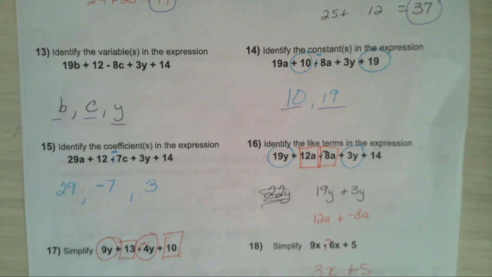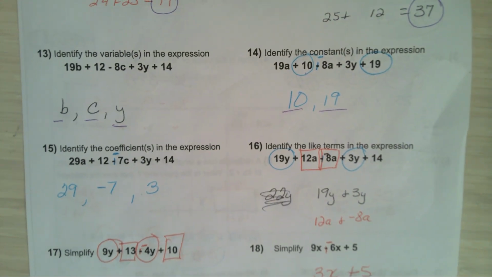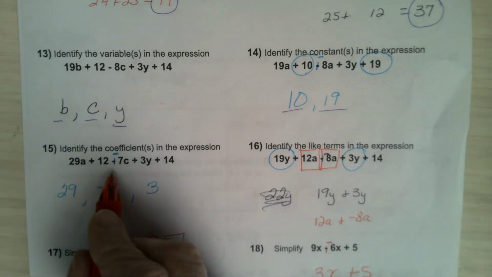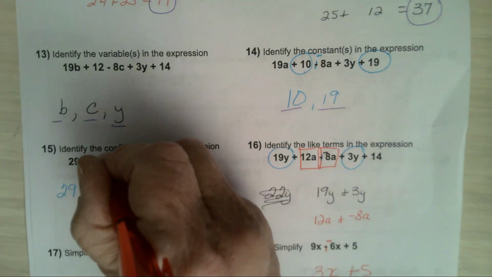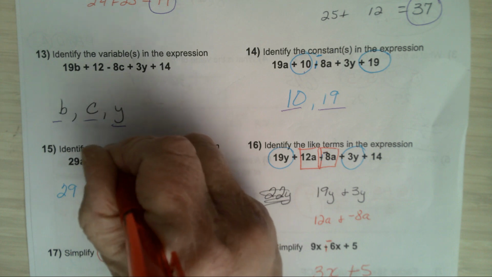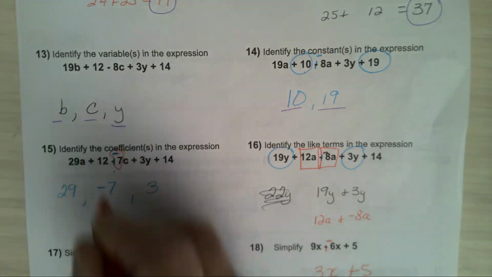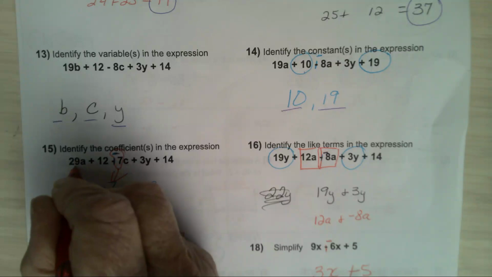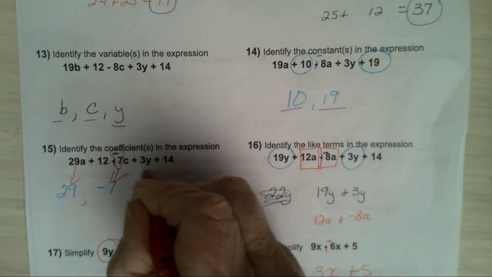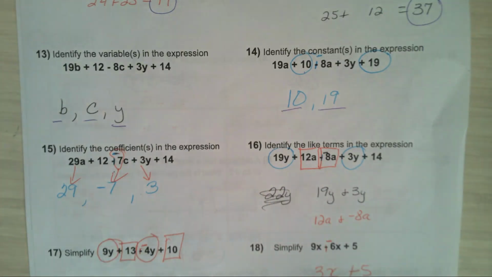In problem number 15, it asks for you to identify coefficients. Coefficients are the numbers in front of a variable. However, there is one thing that you have to do. You have to get rid of your subtraction signs first, causing some of your coefficients to be negative. So here, a subtraction sign. Add the opposite, that coefficient will be negative 7. 29 and a 3.